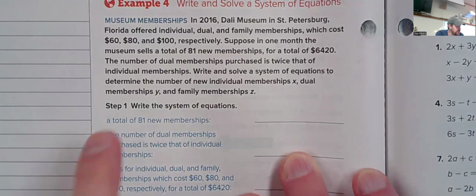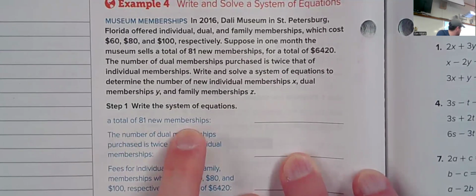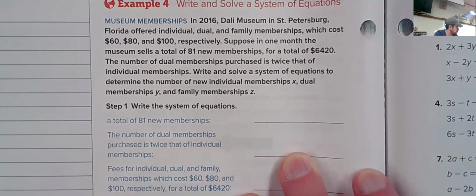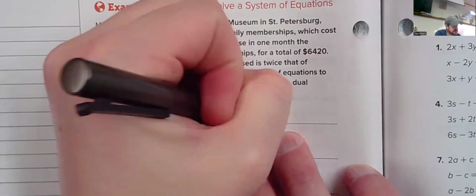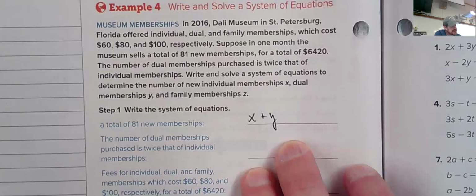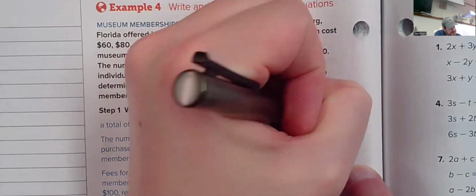We know that there were a total of 81 new memberships. So it's telling us right here, this is going to be one of our equations. If you write an equation to represent the number of total new memberships, what would that look like? Yeah, the number of individual memberships, X, plus the number of dual memberships, Y, plus the number of family memberships, Z, equals the total number of new memberships, 81.